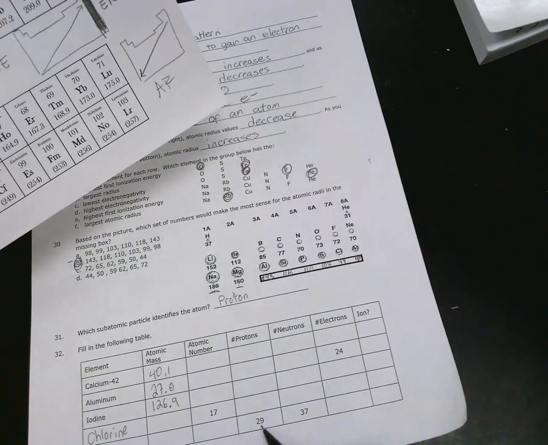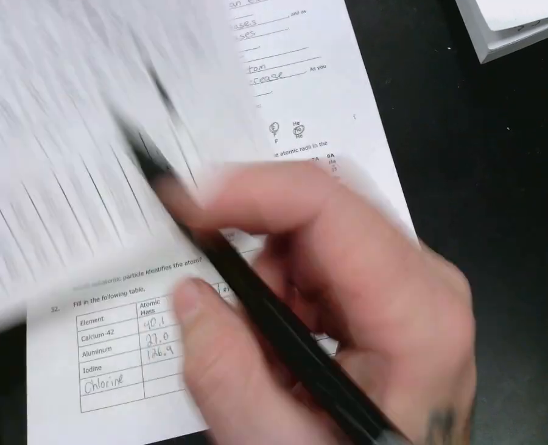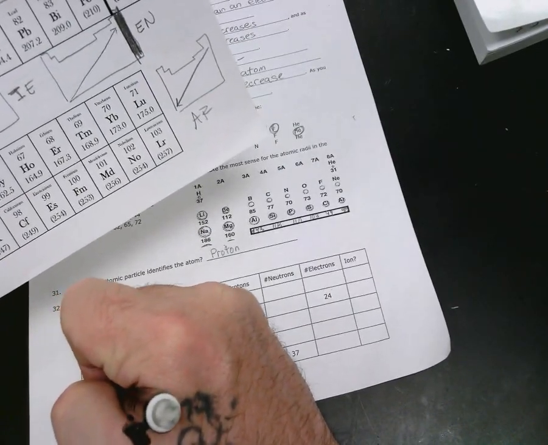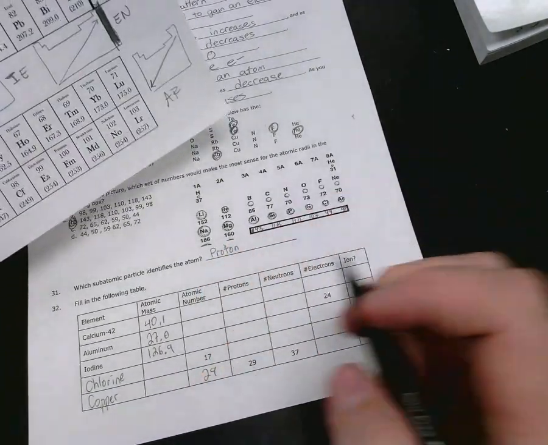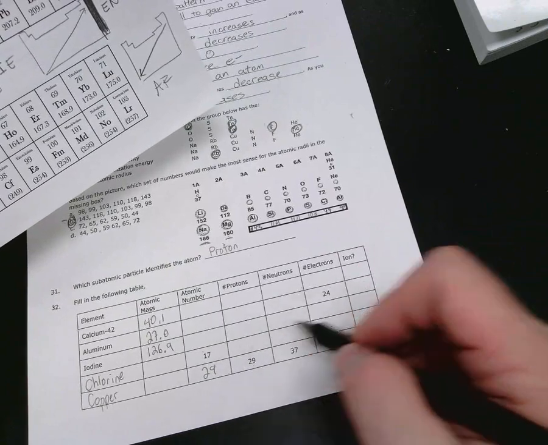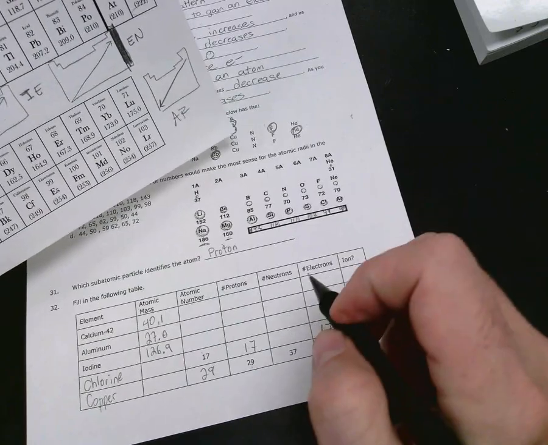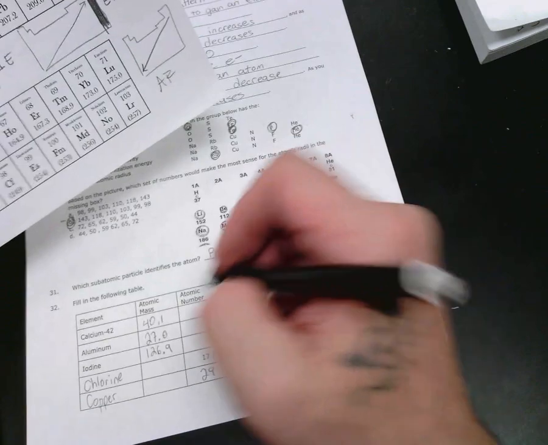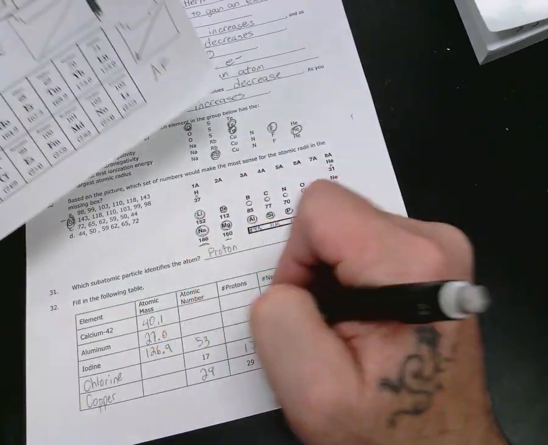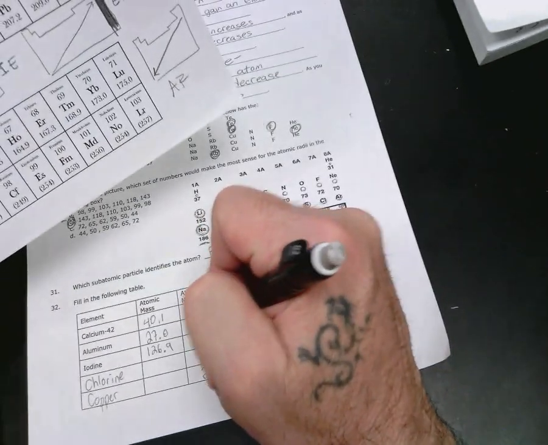And number of protons 29, that means it is copper. Okay, 17, 29. Remember, A equals P equals E. So atomic number equals protons equals electrons. 17, 17, 17, 29, 29, 29. Iodine has 53, 53. Aluminum's atomic number is 13, so it has 13 protons.